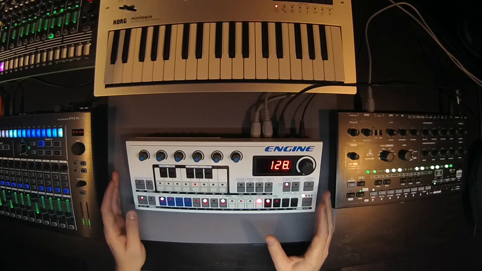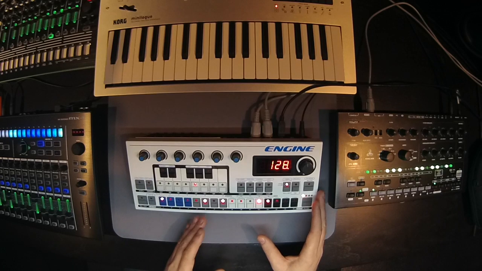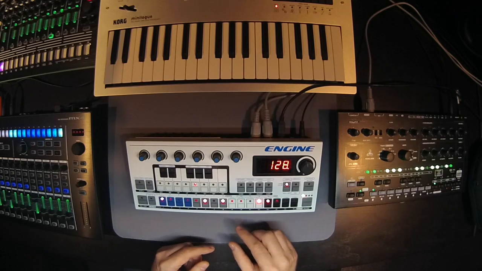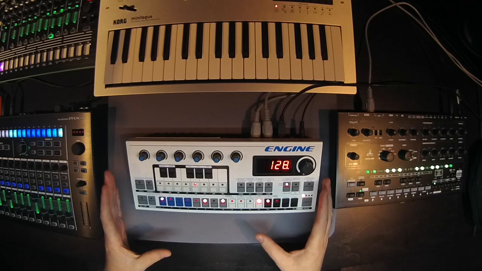You can also record from an external MIDI controller, and the incoming velocity of the notes from the controller are going to be mapped to the nearest velocity for the drum step for all 16 drum instruments. So those are some of the new capabilities of the drum type pattern.